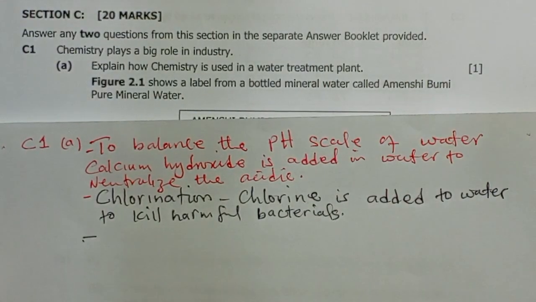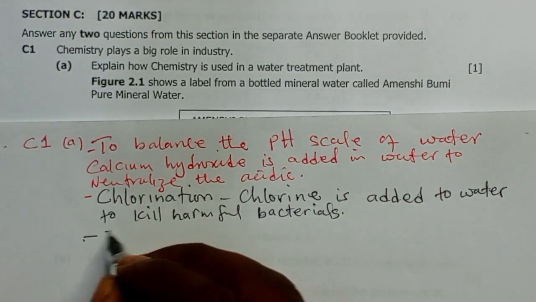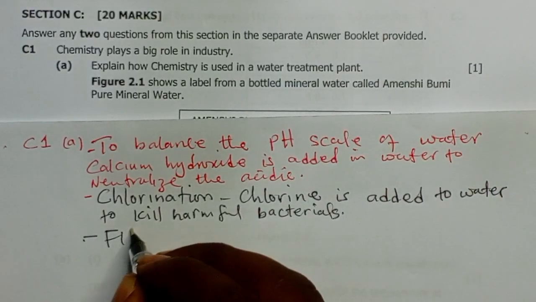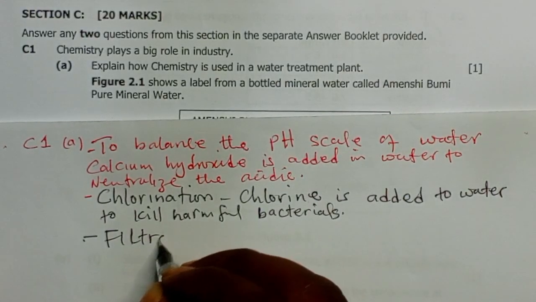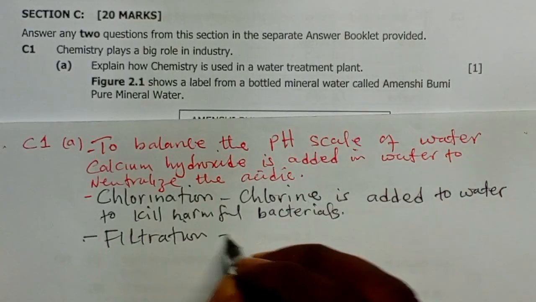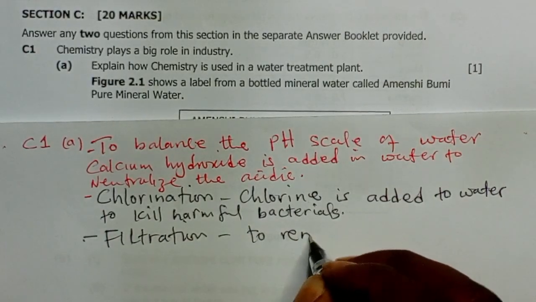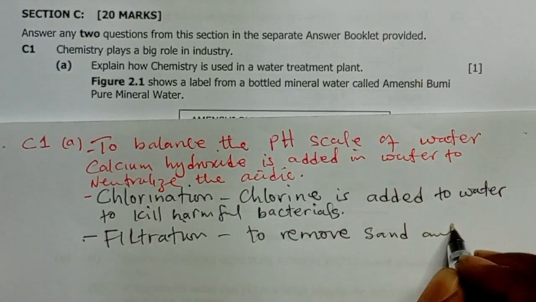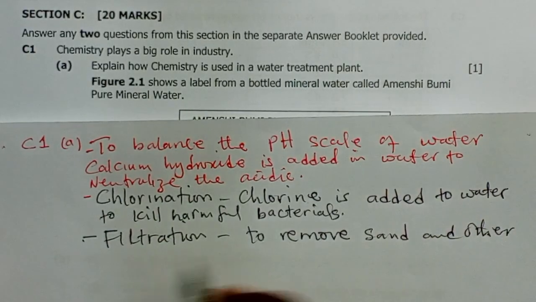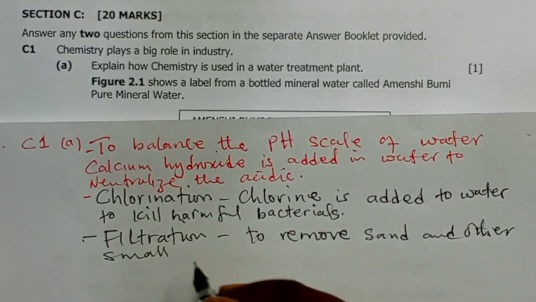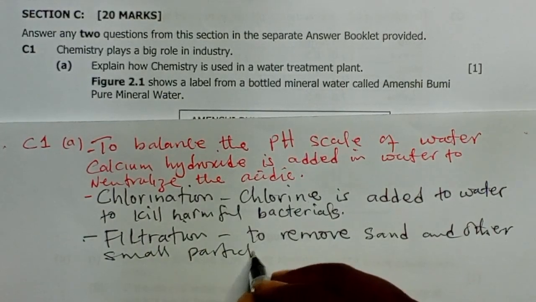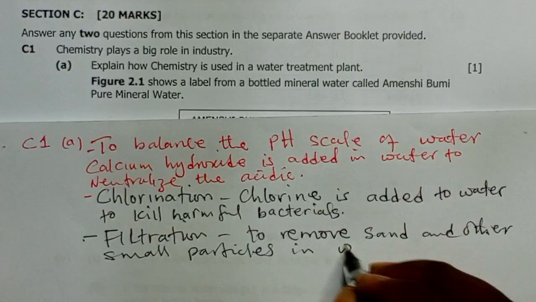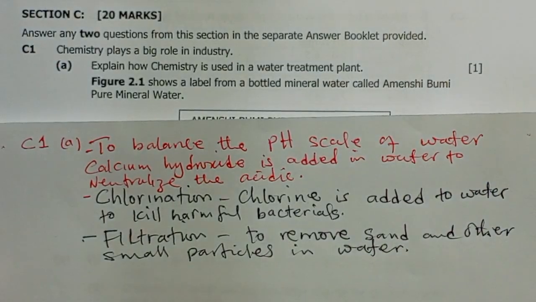So that is how chemistry is used in a water treatment plant, filtration, to remove sand and other small particles in water. So that is how chemistry is used in the water treatment.